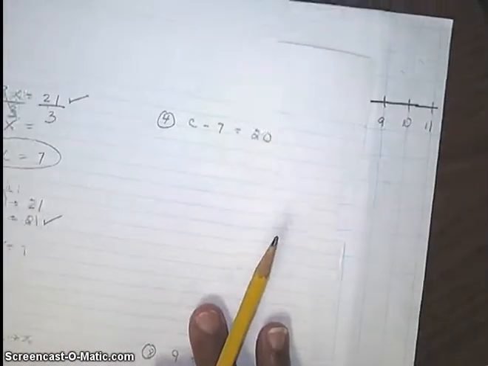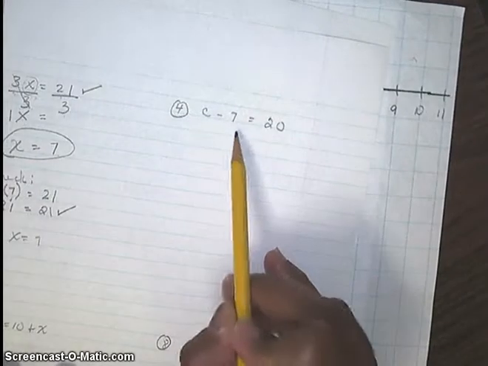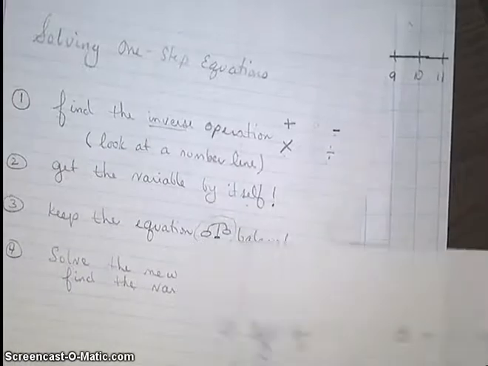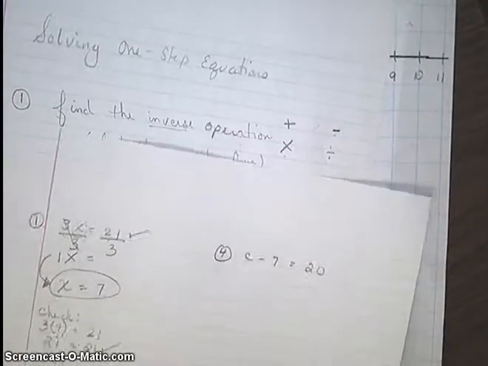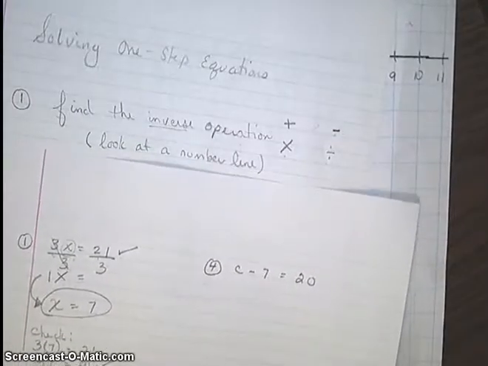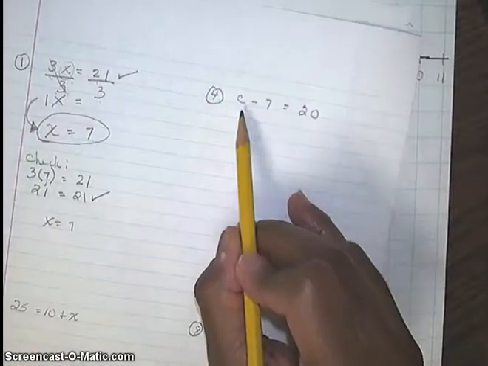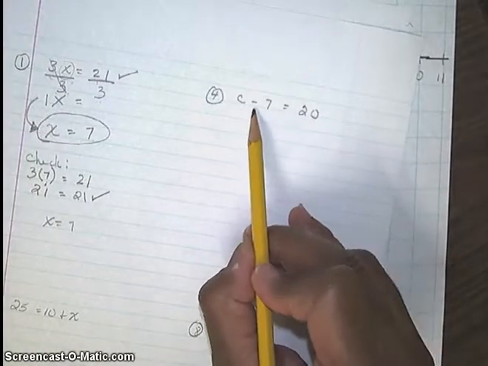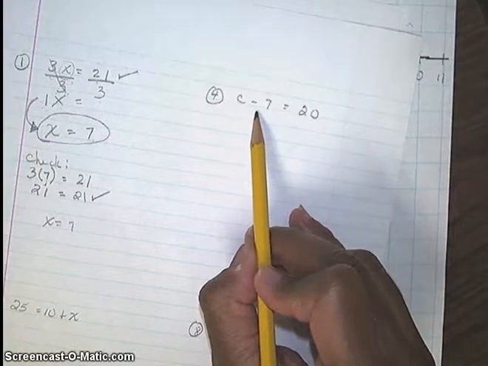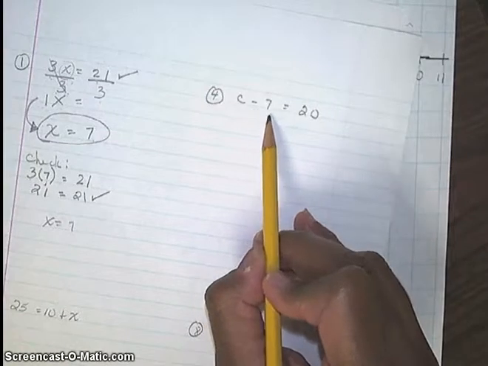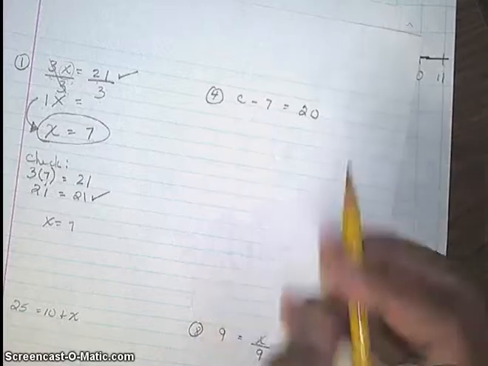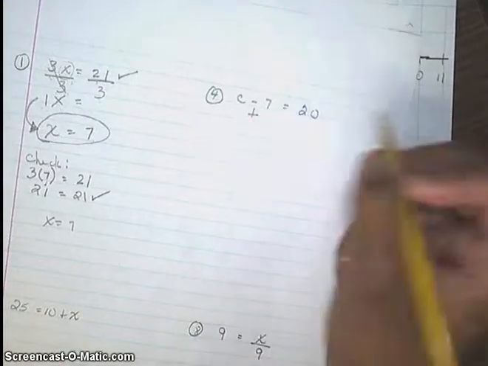Here's number 4. C minus 7 is equal to 20. What's our first step? Let's look back. Find the inverse operation. And you may need to look at a number line. So let's do that. C minus 7 is equal to 20. We know that the operation right now is minus 7. So the inverse operation is going to be plus. We know we're going to have to add.